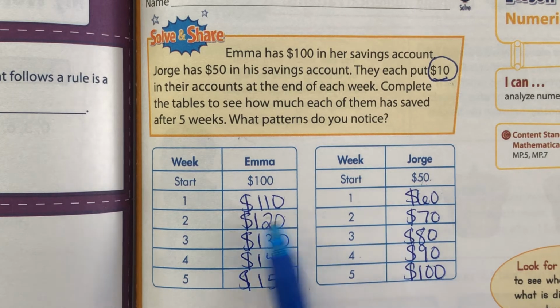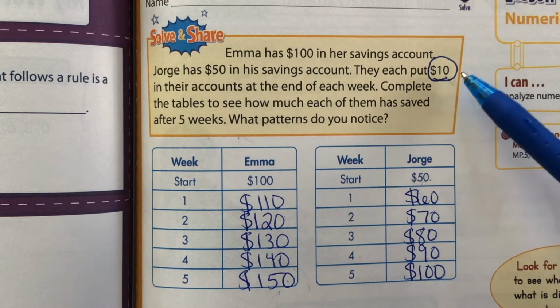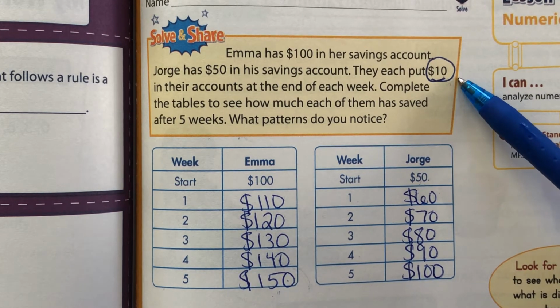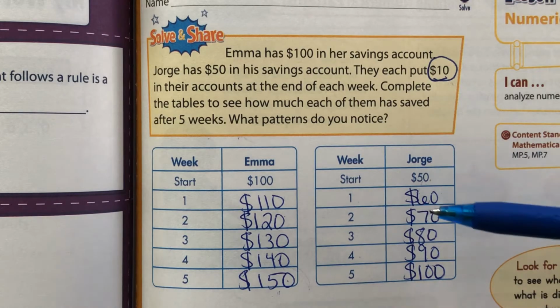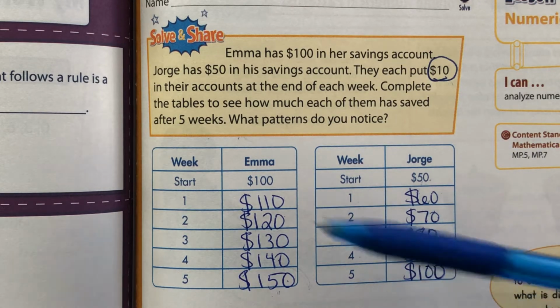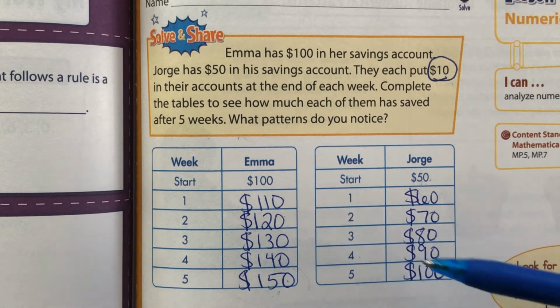So the difference between the money that they had each week was always going to be $50 because they were always adding the same amount, which is $10. If Emma was adding $2 and Jorge was adding $10, the difference would not be the same each week, okay? But since they were adding the same amount each week, it's always going to stay $50 apart, all right?